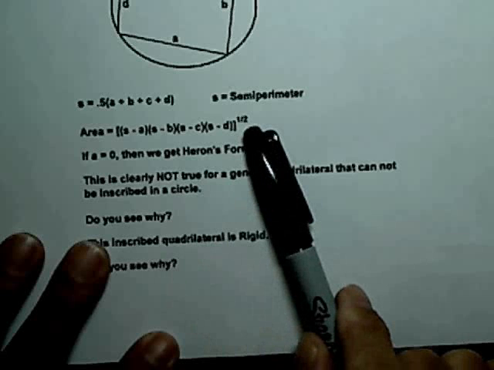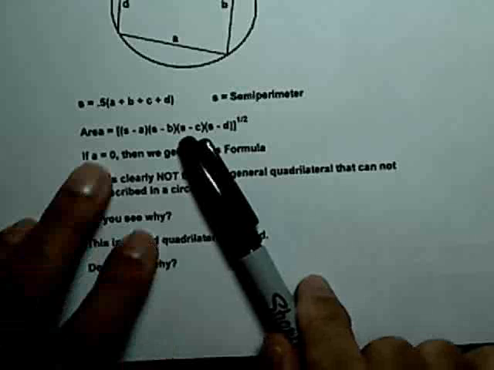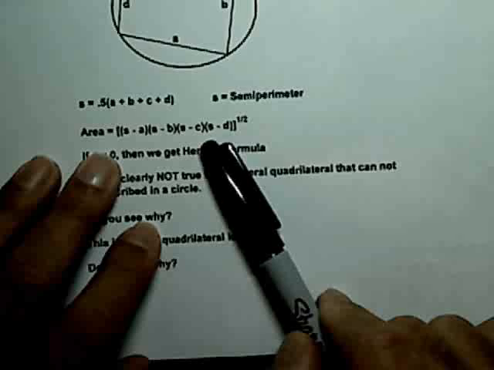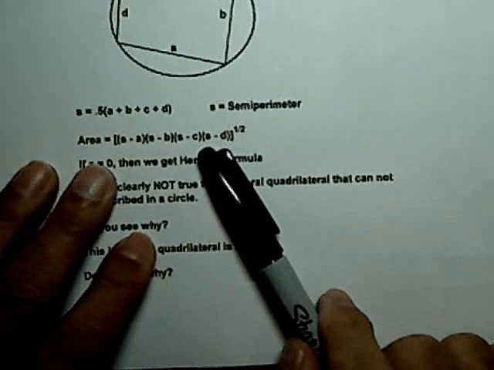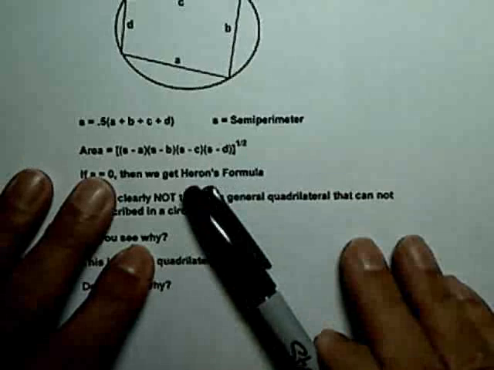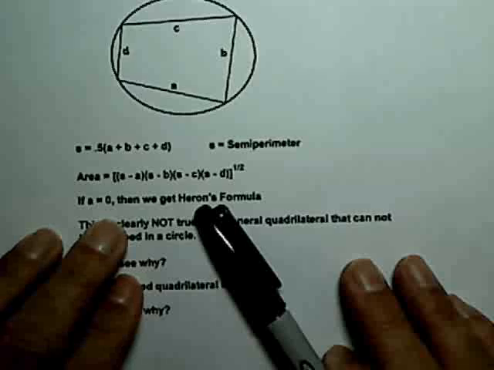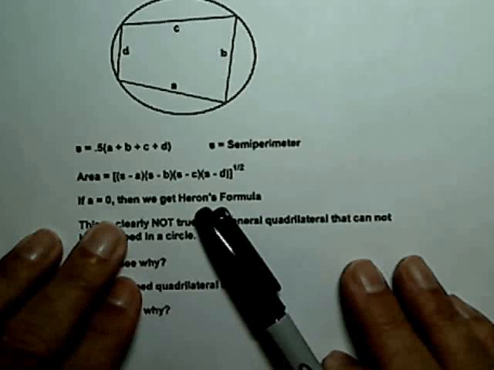Now, it turns out that this formula is not true for a general quadrilateral, and you can certainly see why with a little thought. In fact, I challenge my students to think about why this would not be true in general.